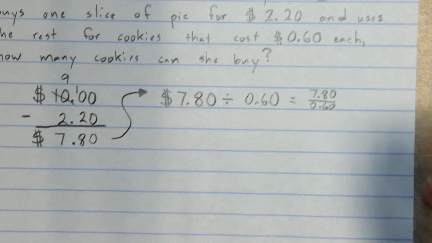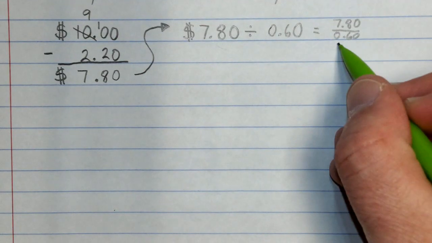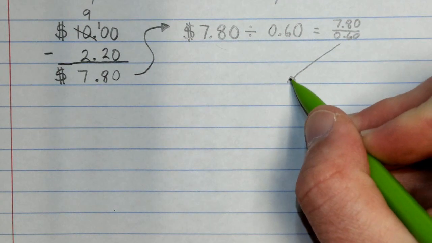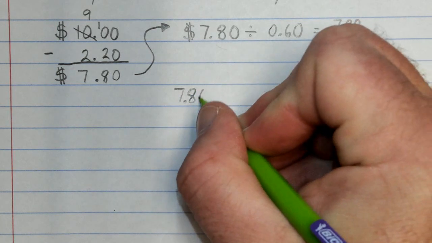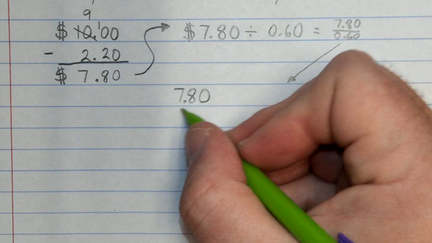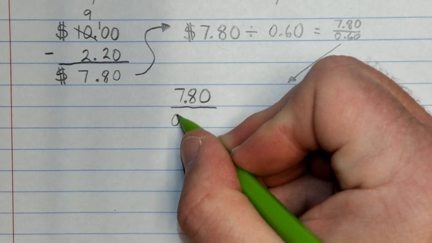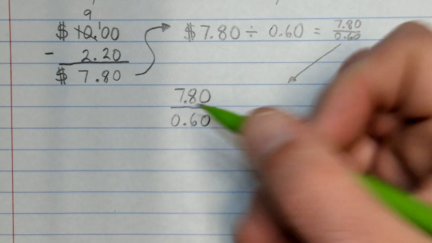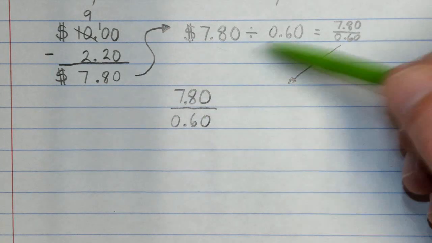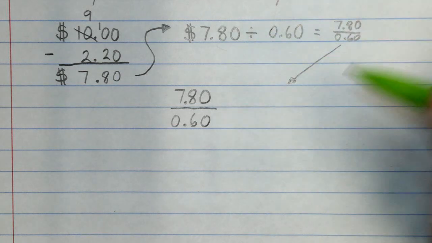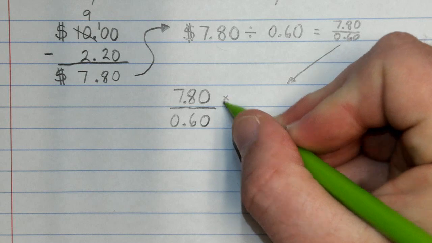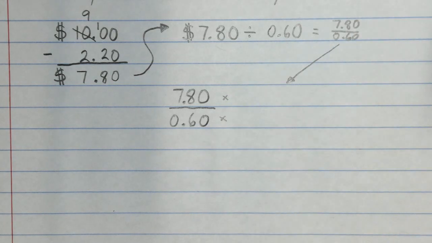And that is really tiny, so I'm going to go ahead and rewrite it. It also gives me an excuse to draw an arrow, which we know I love. Here's my $7.80 divided by 60 cents. Now, if that is the same as that, why bother rewriting it? Well, I'm going to rewrite it because I can use what I know about equivalent fractions to rewrite this as two numbers that don't have decimals anymore.